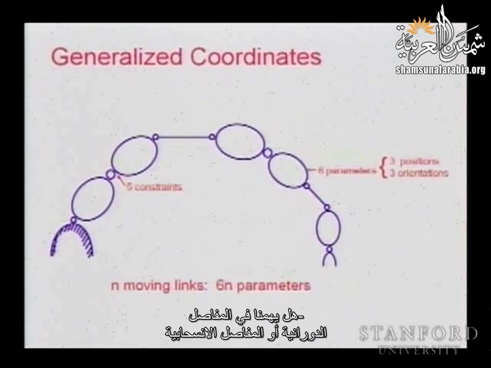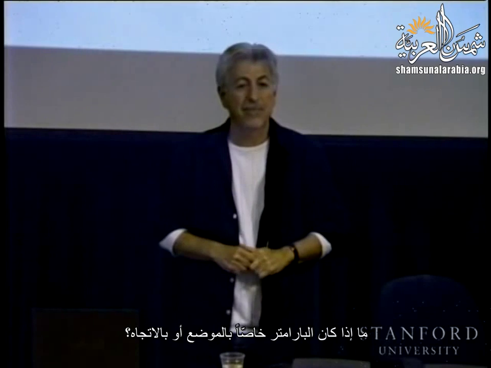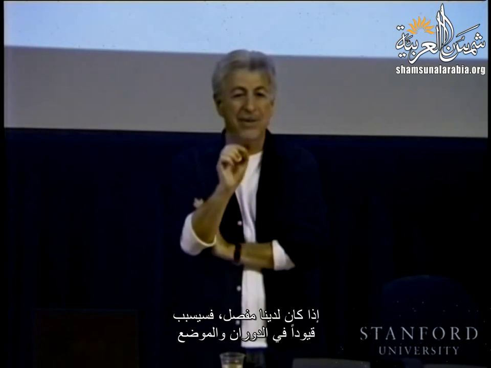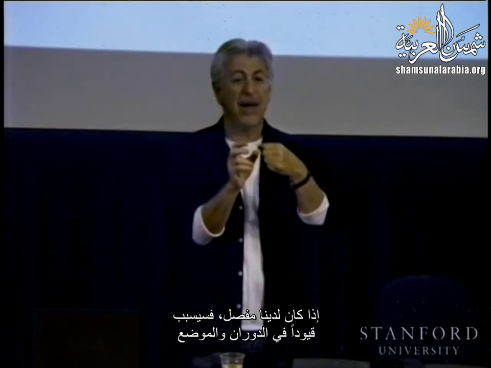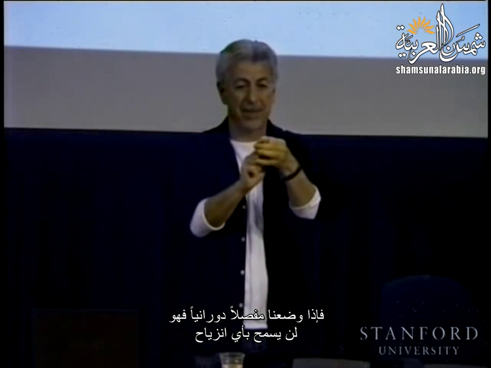Yes? So would it matter if it's a revolute joint, whether it's a position parameter or an orientation parameter that's free? Well, let's look at it. If we have a joint, it's going to introduce constraints on the rotations and the position. So if we place a revolute joint, it's not going to allow any displacement.